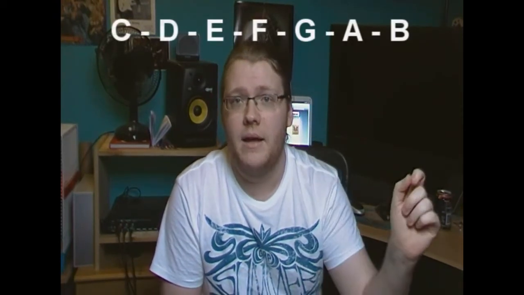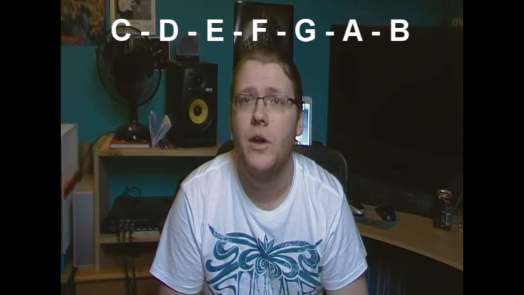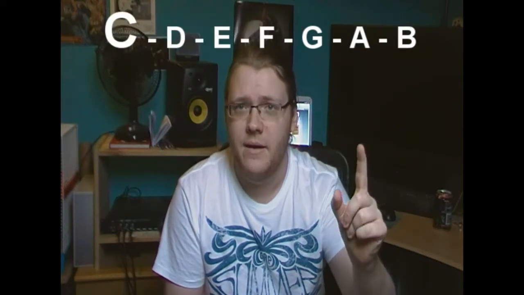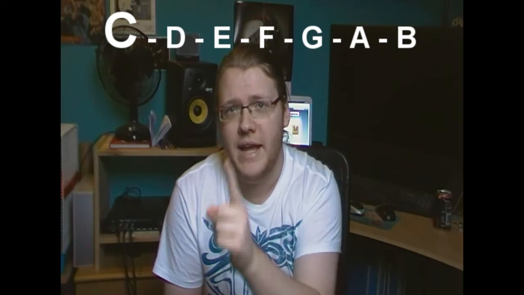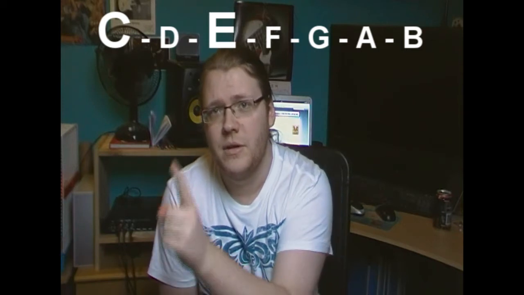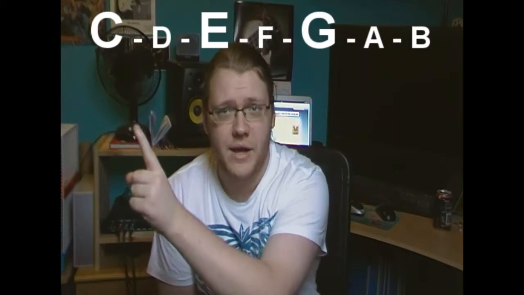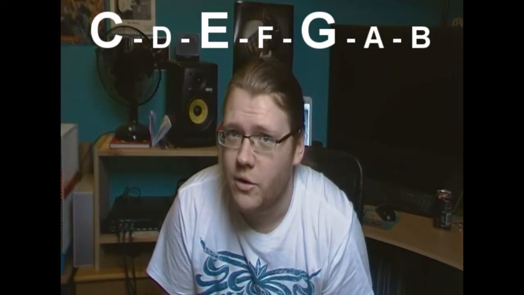Okay, so how do we form these chords? Well, it's really simple. Without knowing any theory, if you write out your C major scale, as on the screen, to form your one chord, your C major chord, you just take the first note, C, miss out the note D and go straight to E. So far we have C, E. Then we miss out another note, F, and go to G. So we have the notes C, E, G. This is a C major chord.